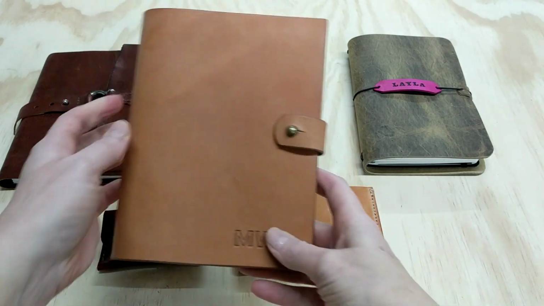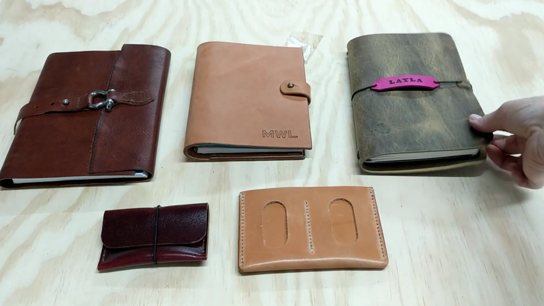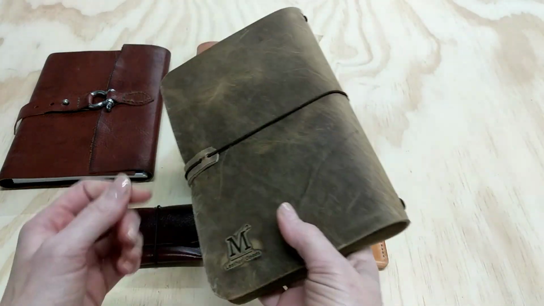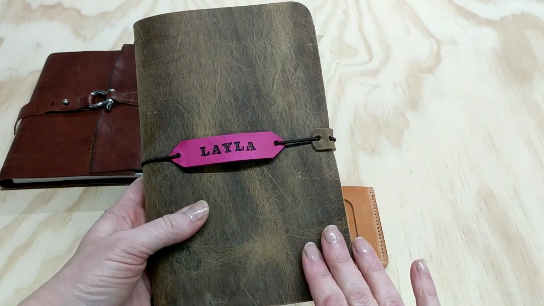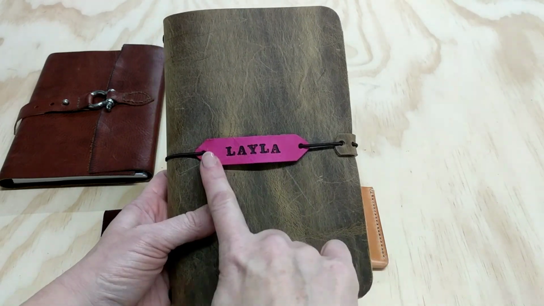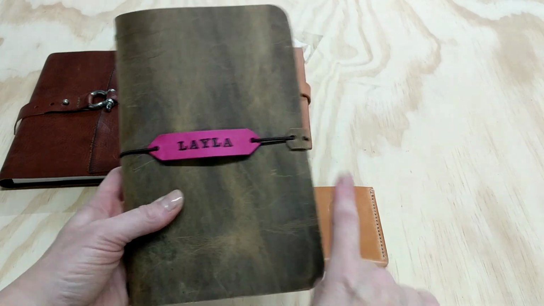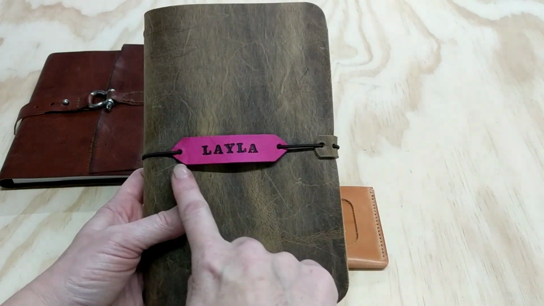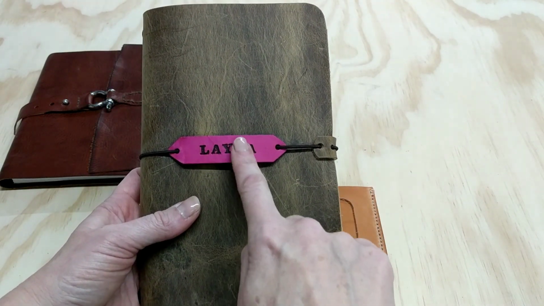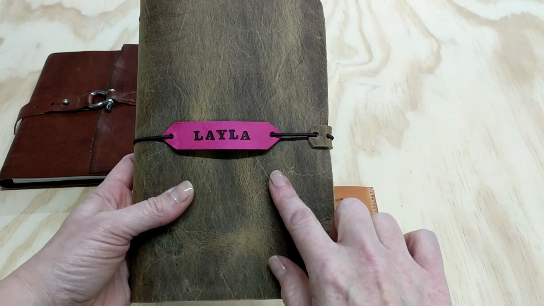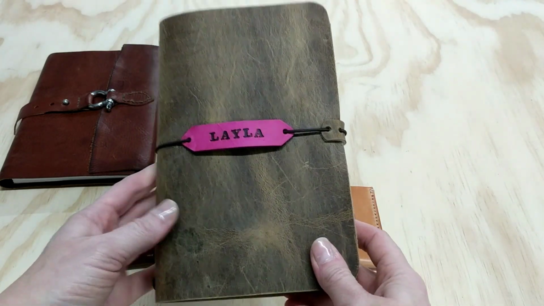And then this one here is actually a mixture of both. The body of the journal is a chrome tanned leather, but then this little nameplate here was natural vegetable tan. It started out this color, and then it was hand dyed this color. So this is an example of mixing different tannages in the same item.